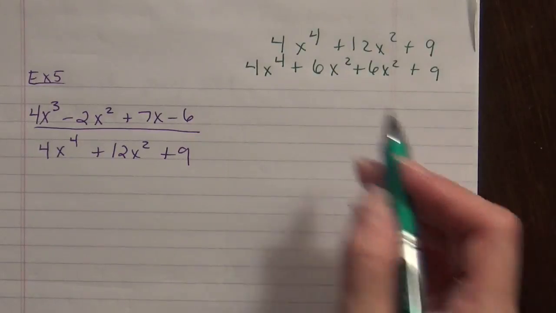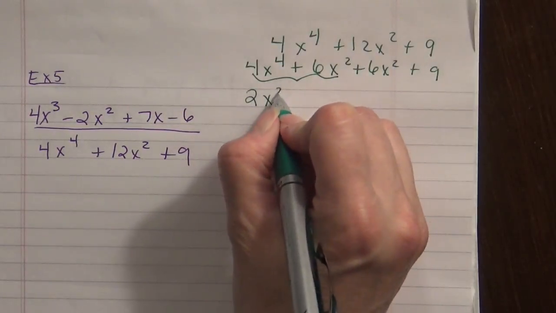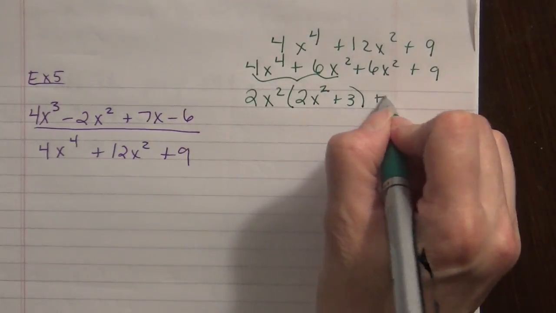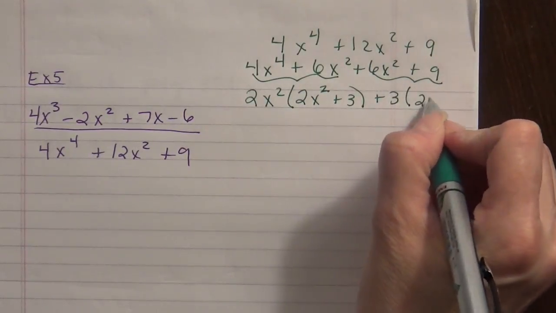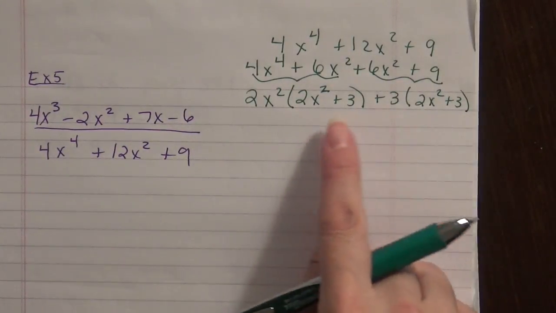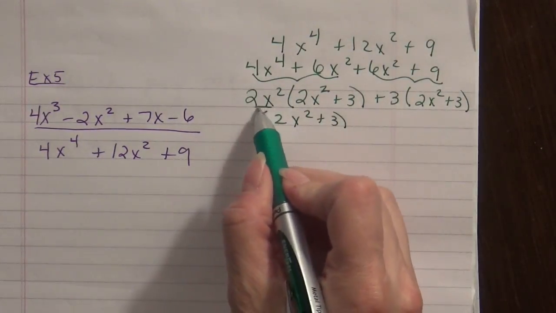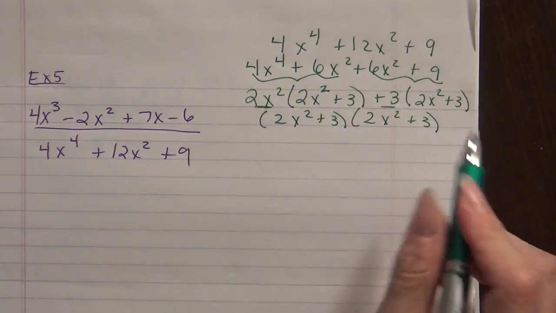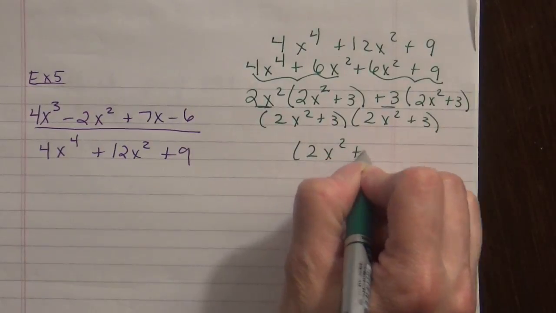Now it's 4 terms that I can do the grouping method. So looking at the first two, I can pull out 2x squared. That leaves me with 2x squared plus 3. And here I can pull out 3, and that leaves me with 2x squared plus 3. Now I have a common factor of the 2x squared plus 3. Pull it to the front. And I'm left with 2x squared plus 3 on the inside. That gives me 2x squared plus 3 times itself, or 2x squared plus 3 quantity squared.